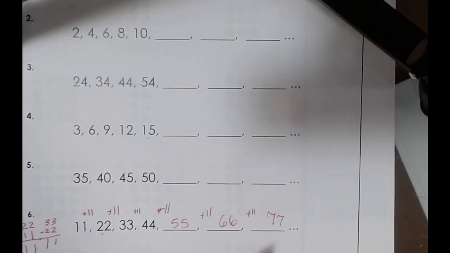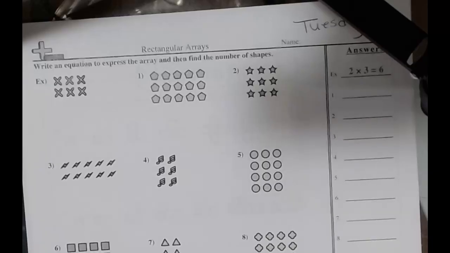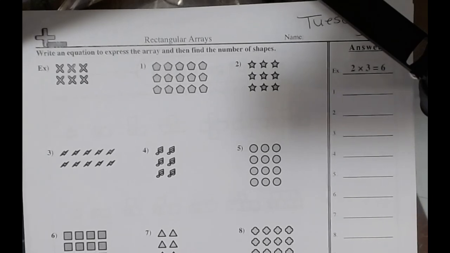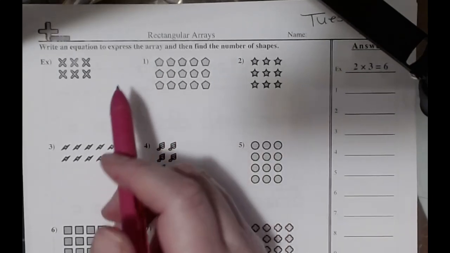All right, so that was Monday's math. Tuesday's math looks a little bit like this, and it's just a review. Students are going to see this specific skill all year long. All right, so that's all they're doing. However, I want to do a little different.